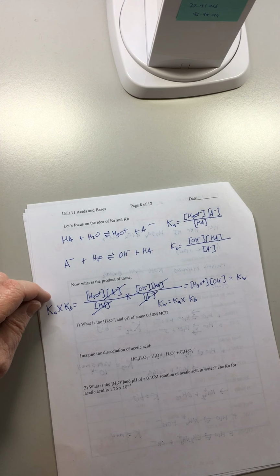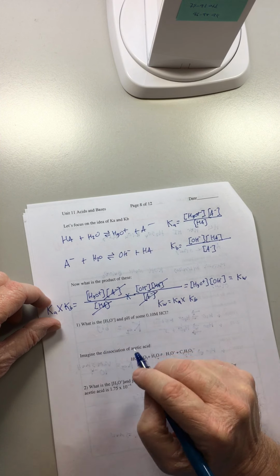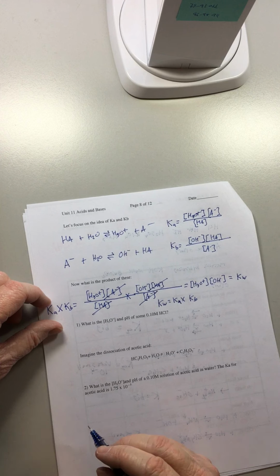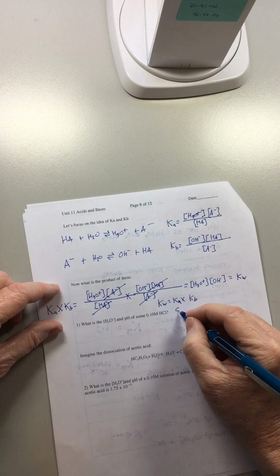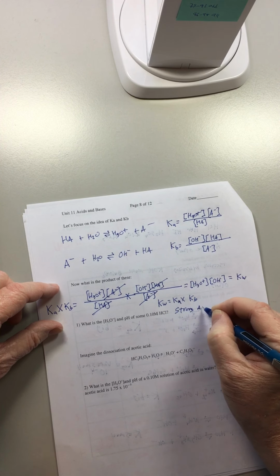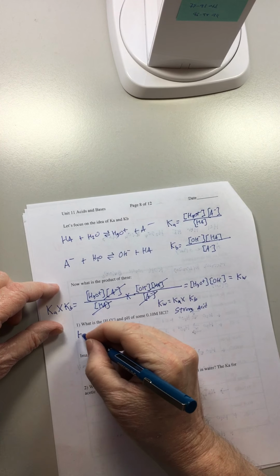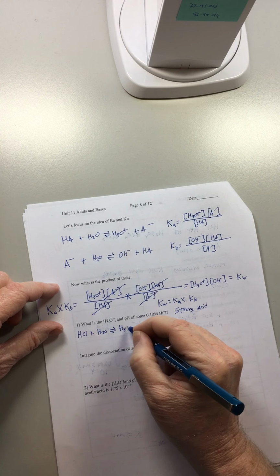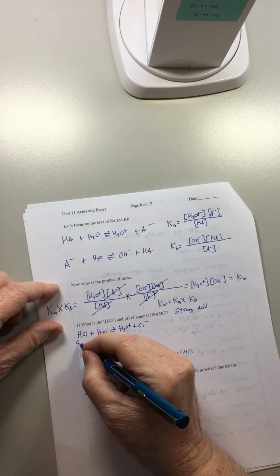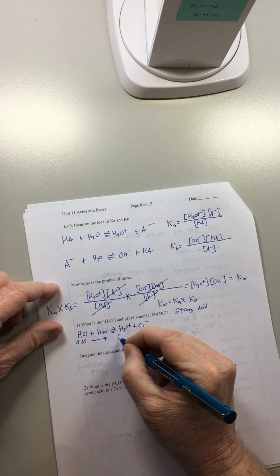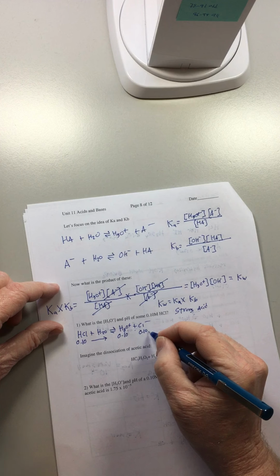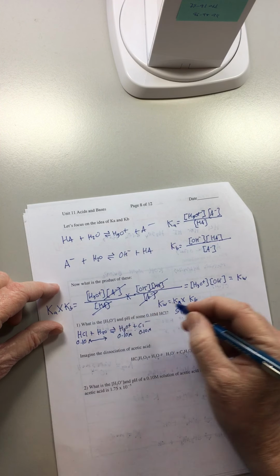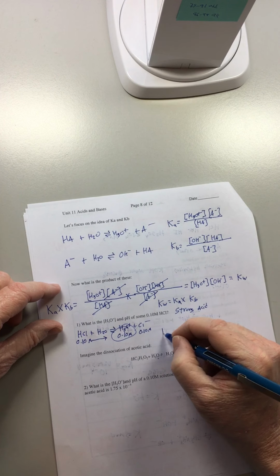So, to apply these ideas to pH, what is the H3O plus concentration and pH of some 0.1 molar HCl? Well, it turns out that the 0.1 molar HCl, that's a strong acid. So, HCl plus H2O gives us H3O plus and Cl minus. And if this is 0.10 molar, these both turn into 0.10 molar. So that's the H3O plus concentration.